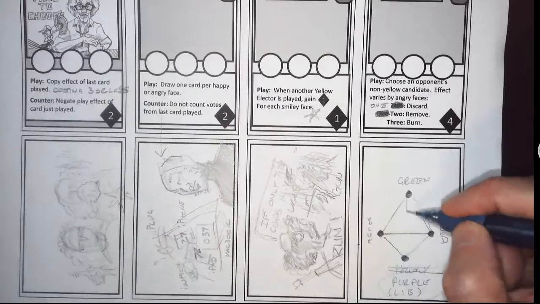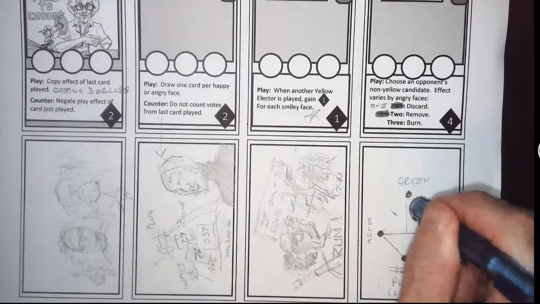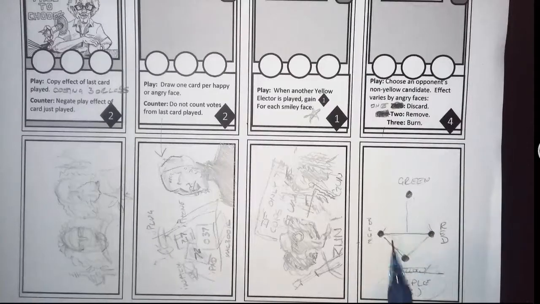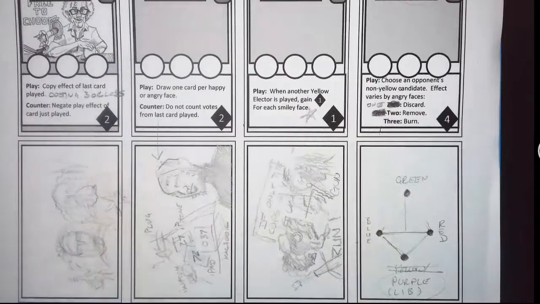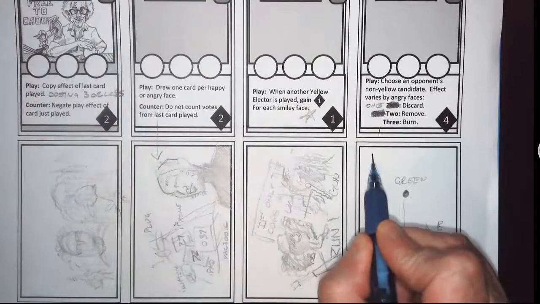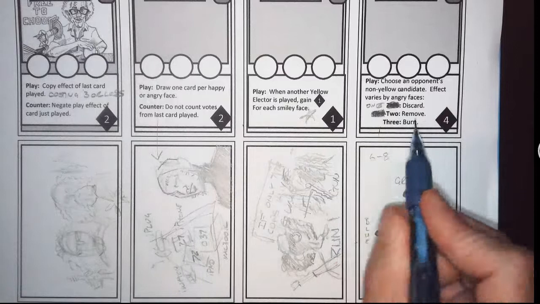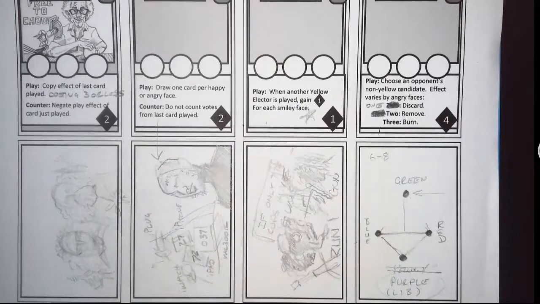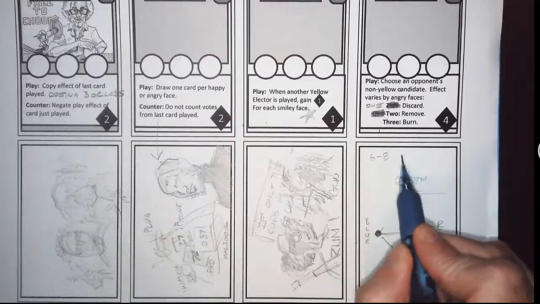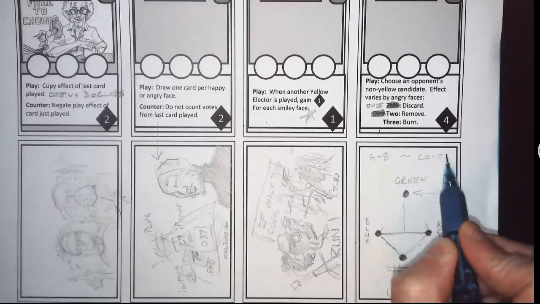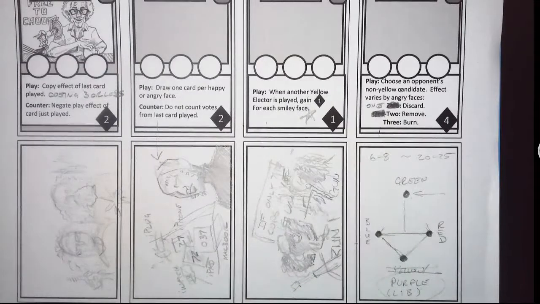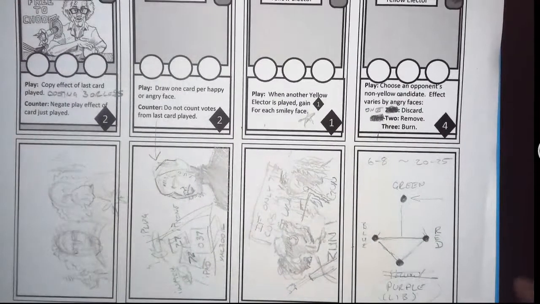Maybe I should draw it like this. Not really sure exactly how to draw it, but so we're going to have these different color cards. I'm thinking 6 to 8 of each card for these things. Although that should transform to about 20 to 25 cards per color. That'll get mixed up in the deck. We'll see exactly how that works.